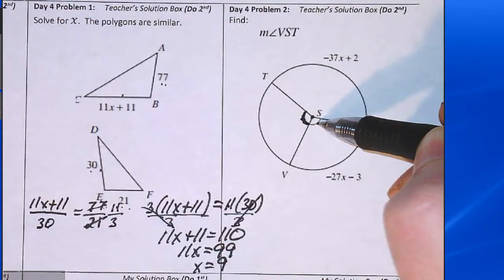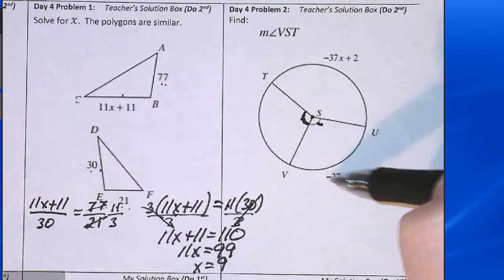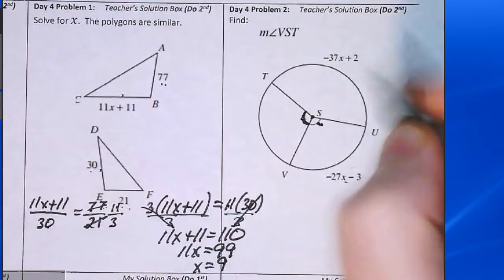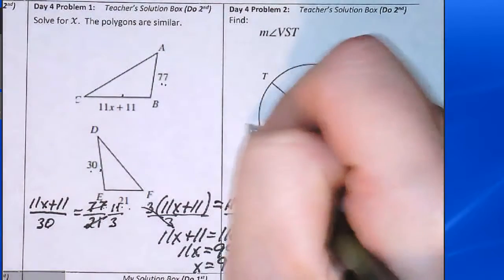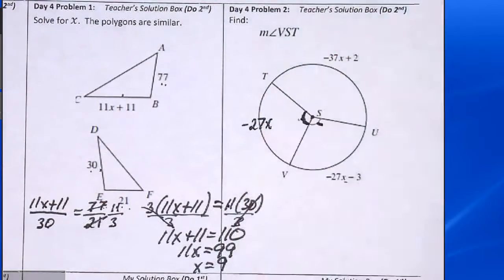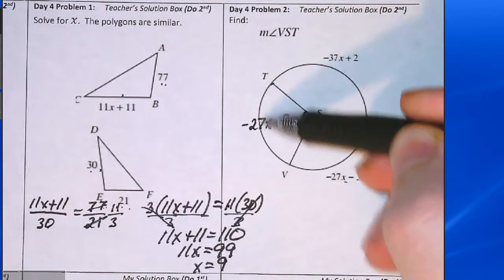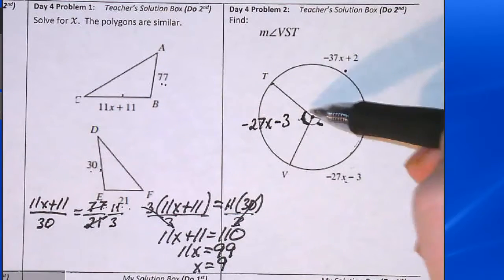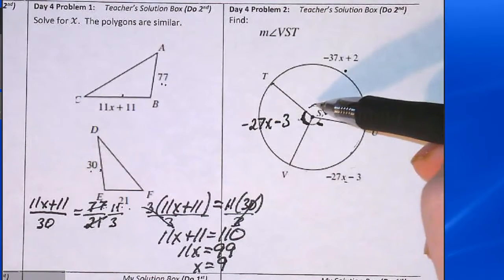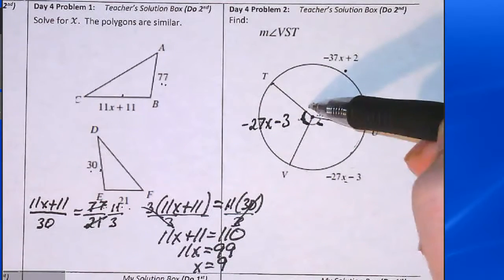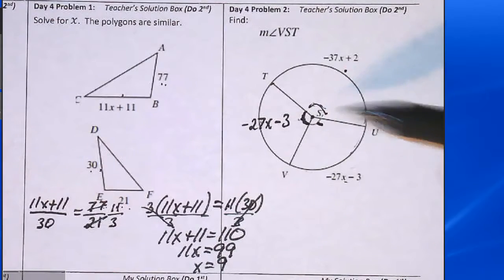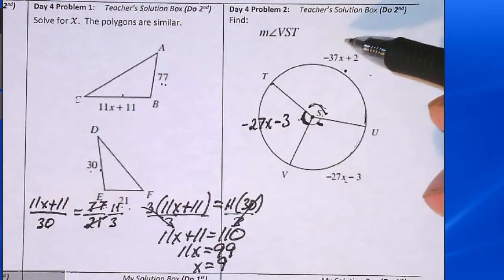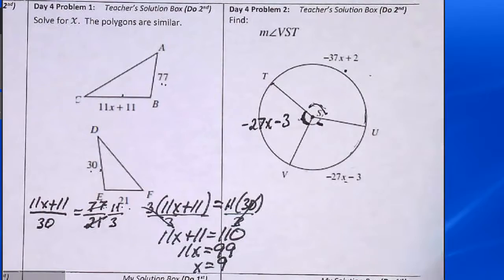And this angle here, we have the expression negative 27x minus 3 written on. And so here we know that this is negative 27x minus 3 as well. Notice that all 3 arcs around the outside are labeled with algebra expressions. And because arcs are equivalent to their central angles, all 3 of these central angles have expressions. And we know that all the way around a circle is 360, and that can be our equation.